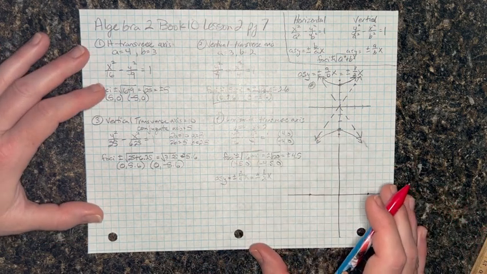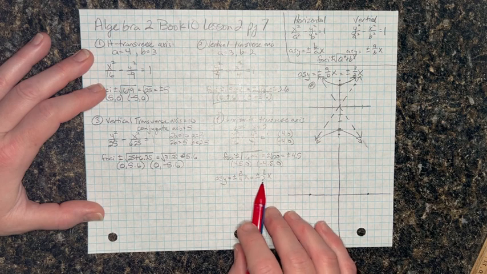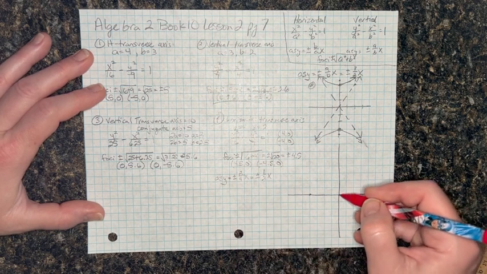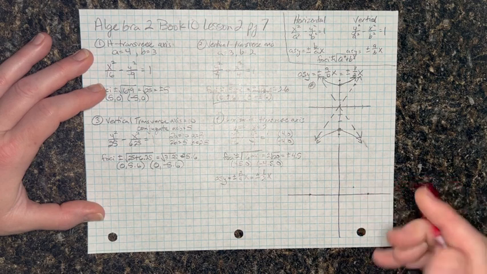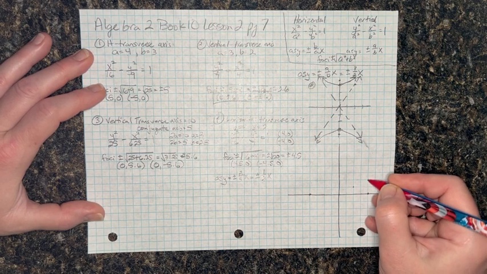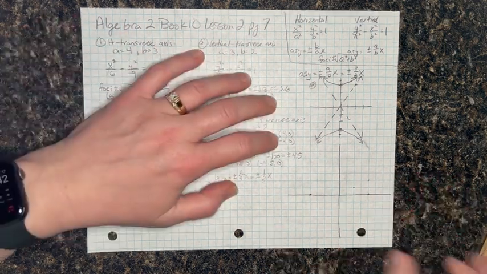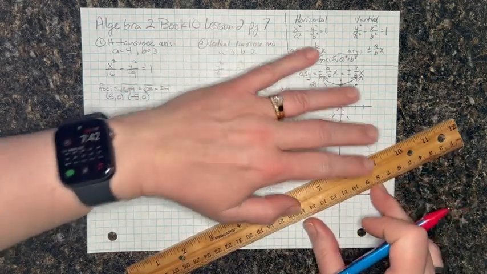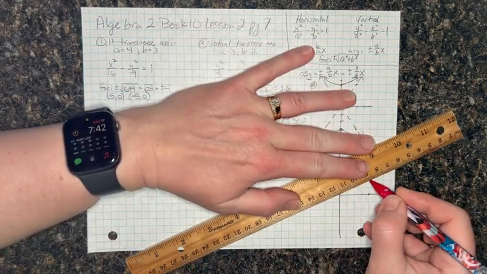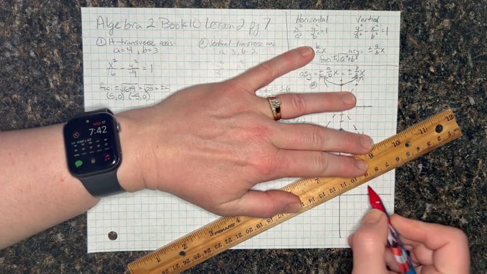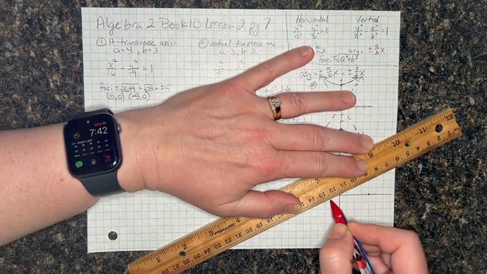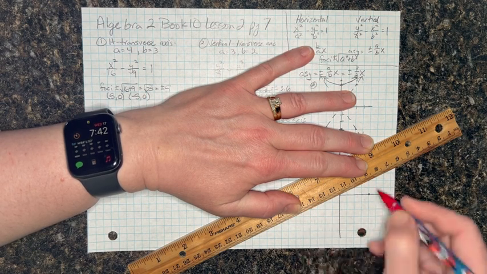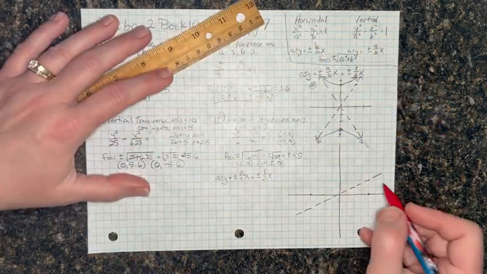Then we're going to graph the asymptotes, plus or minus 1/2 x. So I'm going to go up 1 over 2. Okay, you could do it twice, up 1 over 2. Since I got a super giant eraser ruler today. Sorry, I don't have my little clear one. Makes it easier to see what we're doing. Okay, there's one asymptote.